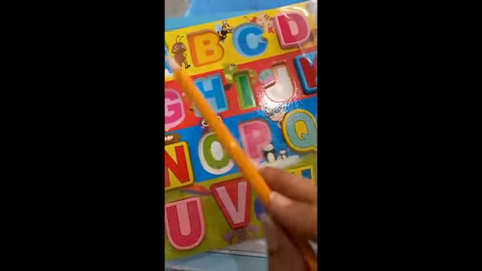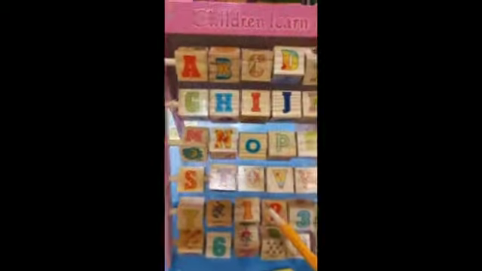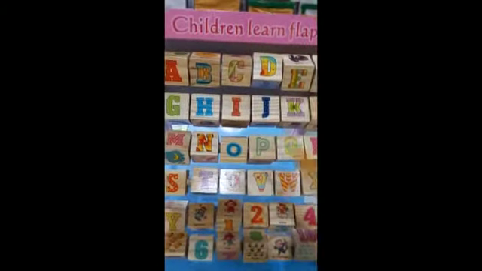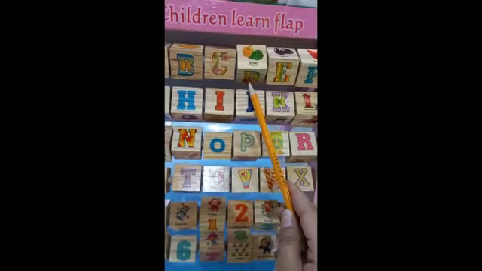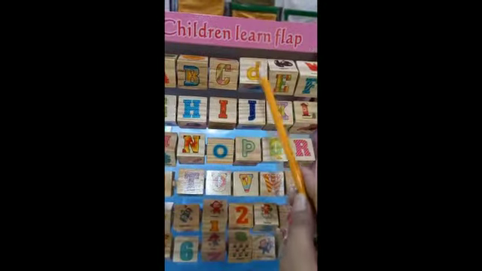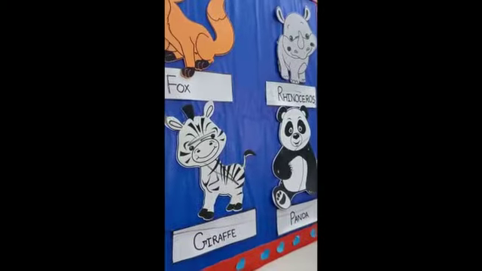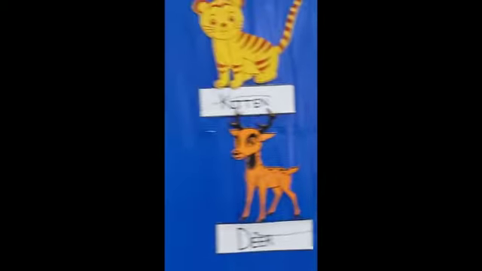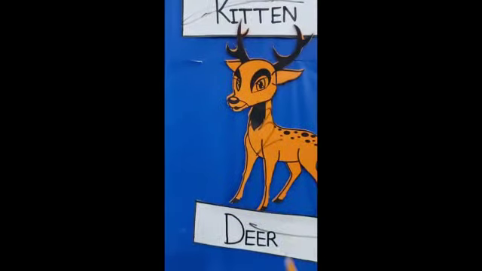Let's have a look at this ABC pad. Where is letter D? Here is letter D. And if we look at here, children learn flap, then we can see D is the fourth letter. This is letter D. So this is small d and that was capital D. Let's have a look at these animals and identify which animal starts with the letter D. Very good, deer. So this animal's name starts with D, that is deer.